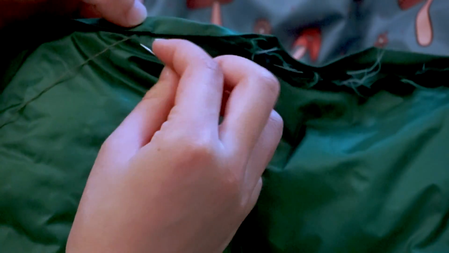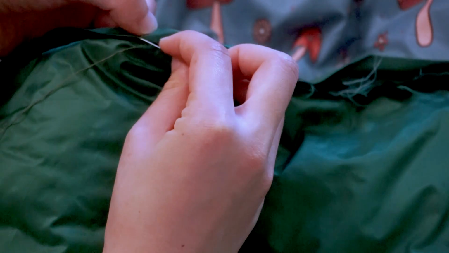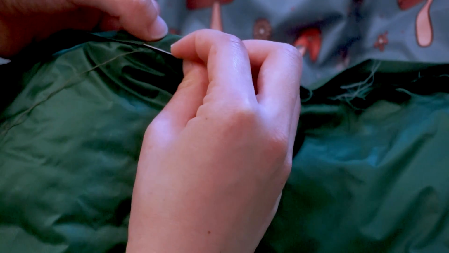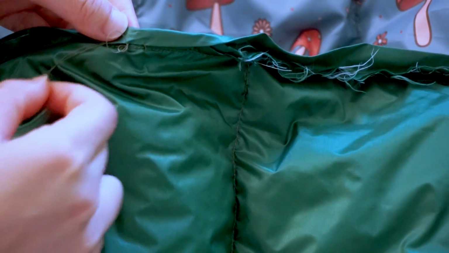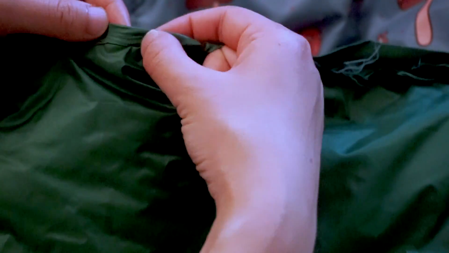Again, bring the needle directly across and this time pull it through a small section of the binding fabric. Keep repeating this process. I'll link another video in the description about this stitch technique in case it's hard to see here.